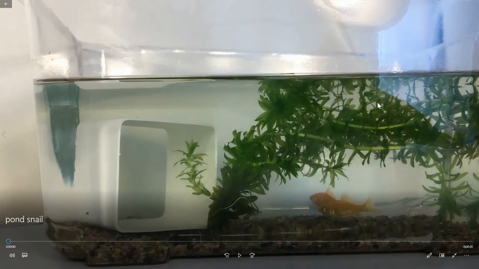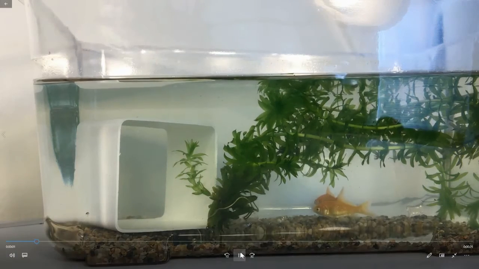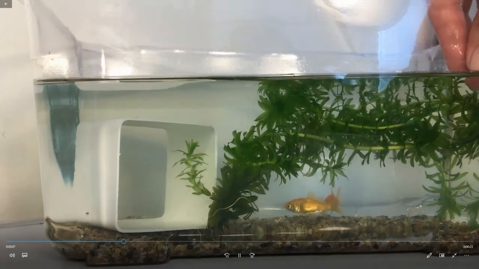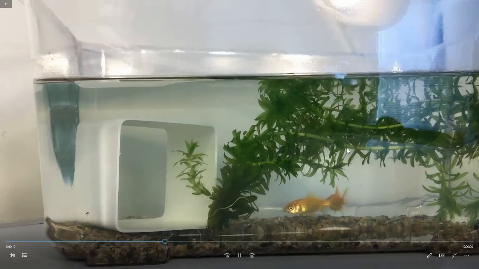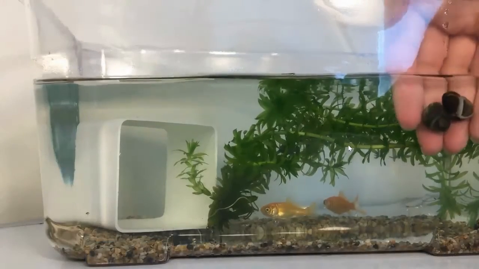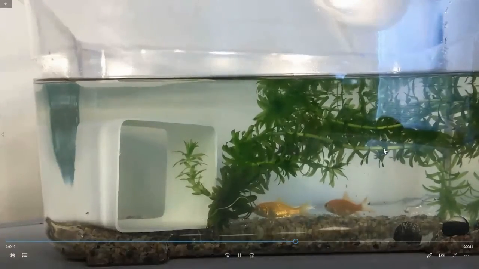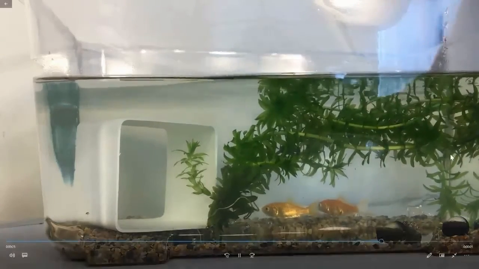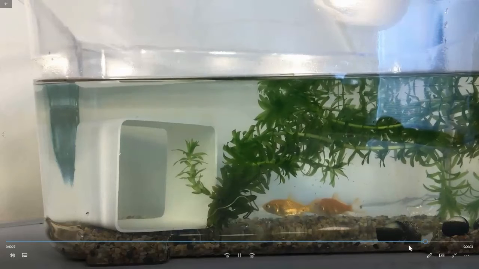All right, so here we've added some more living organisms. We have a plant called Elodea. Can you say Elodea right here? It's an aquatic plant. And we're also going to add some pond snails. Let's take a look. Have our guppies, goldfish, and check it out, pond snail. Don't worry, there are more coming. All right, so here we have our pond snails.